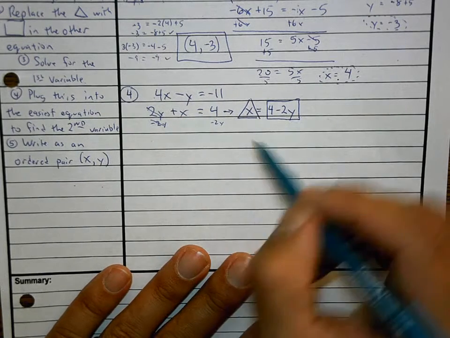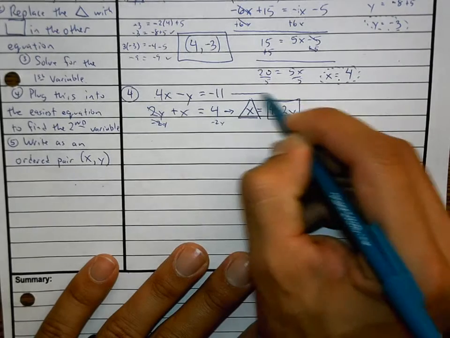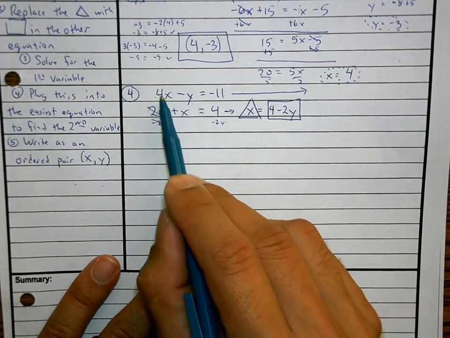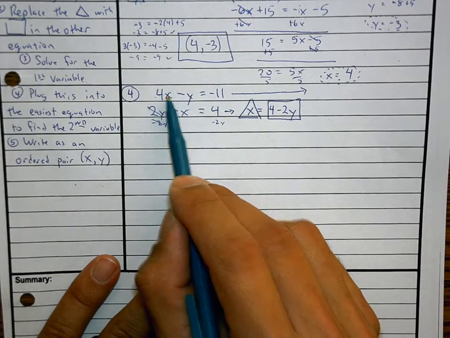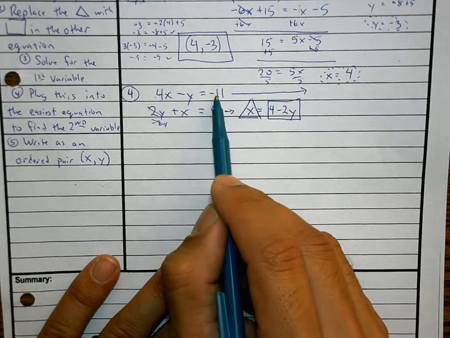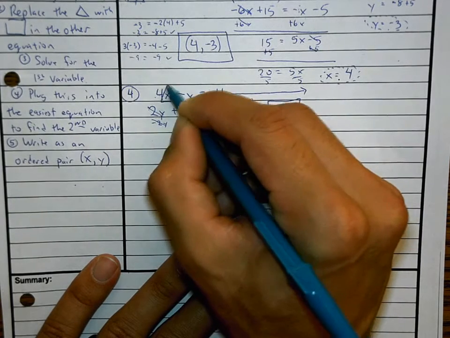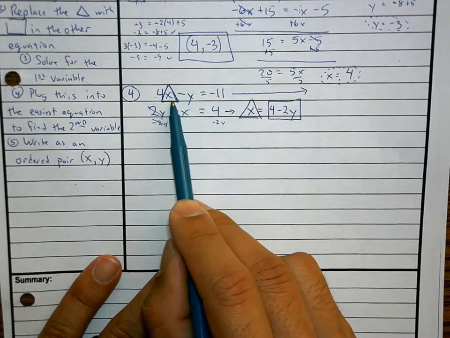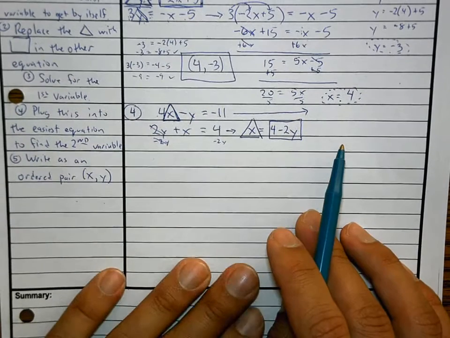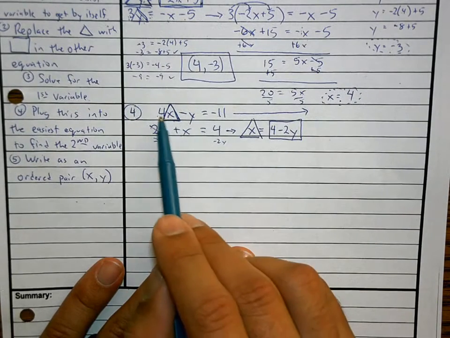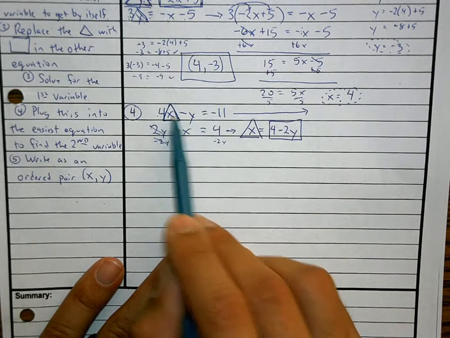That means I need to rewrite the top piece. 4 times something minus y equals negative 11. I'm going to need to know what the triangle is in the other equation. Here's my triangle. Let me lower that down a little bit so you can see. 4 times the triangle minus y equals negative 11.